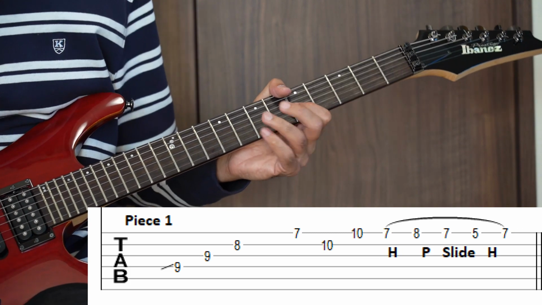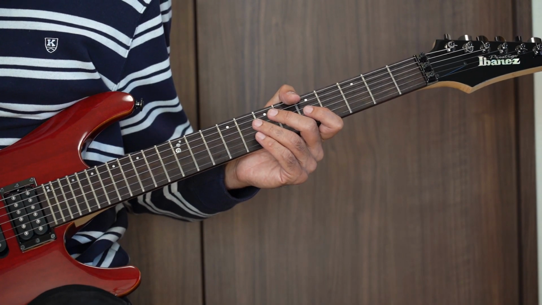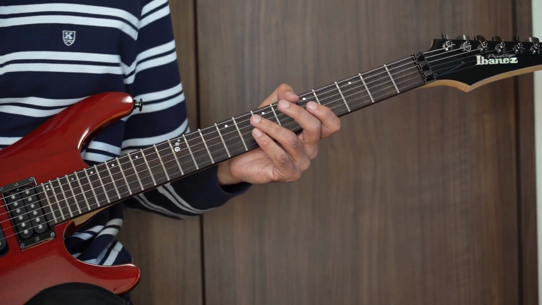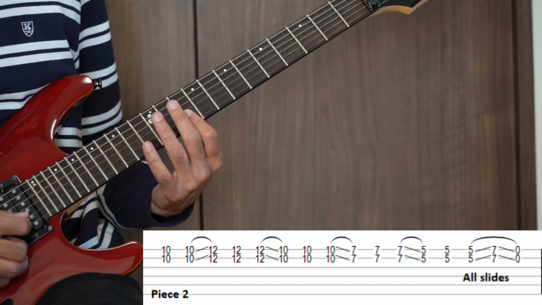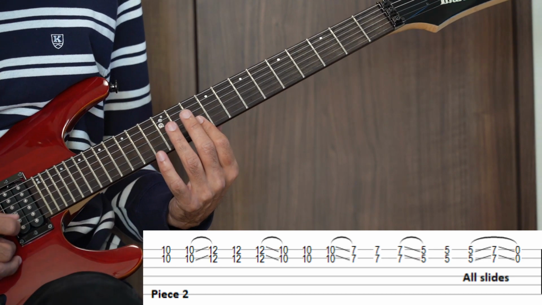Okay, that's the piece. आई ना कुछ खबर मेरे यार की. This is going to be something similar to intro.